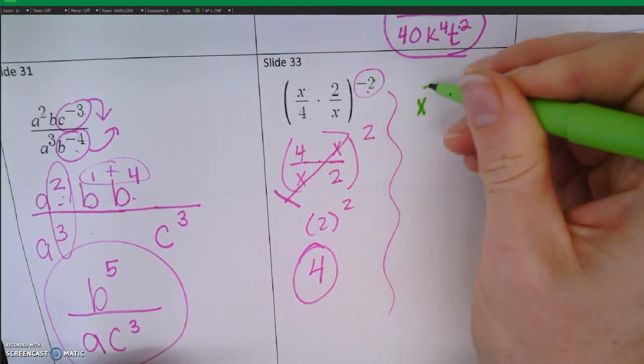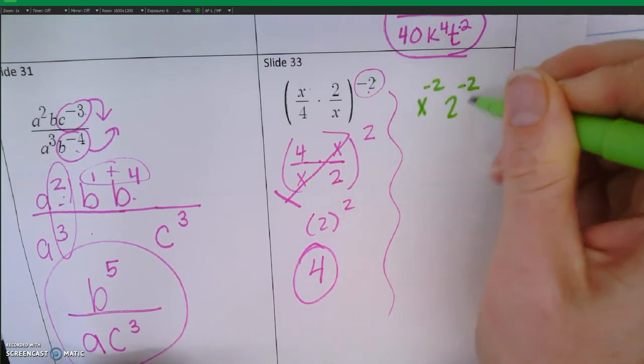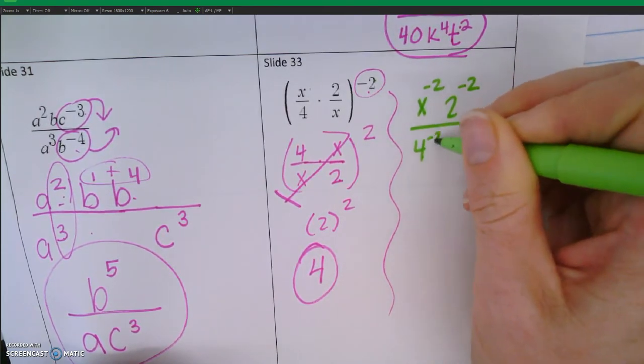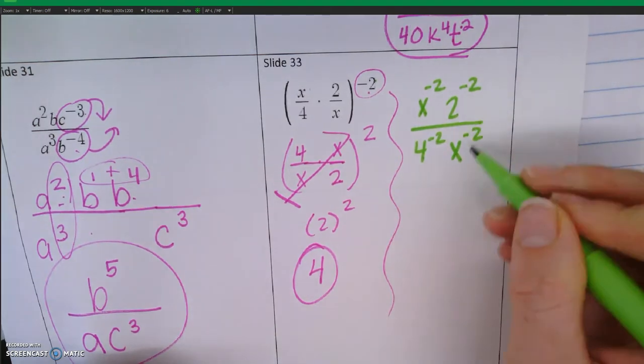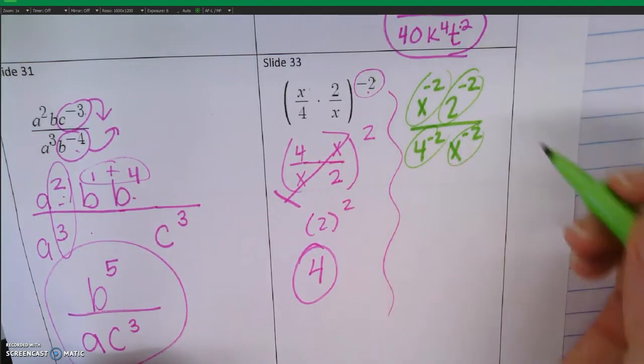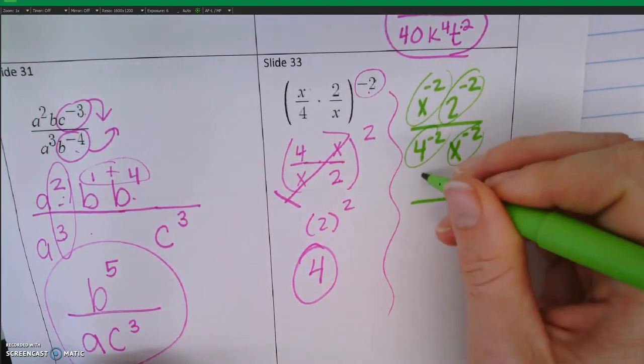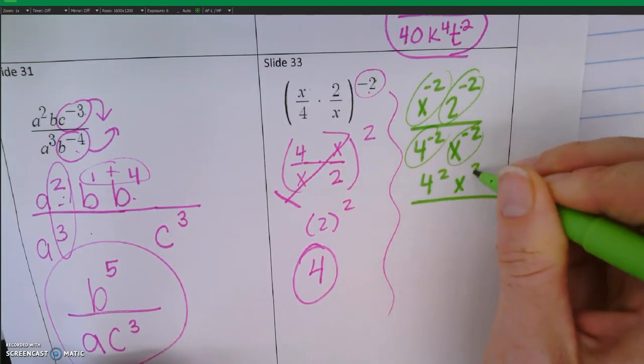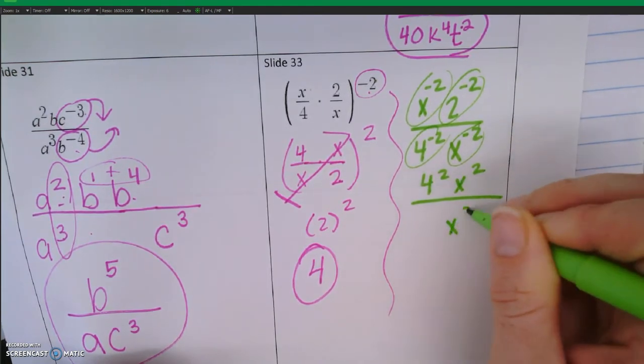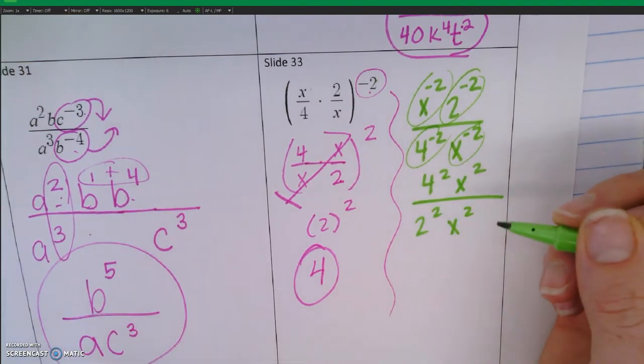And then if we wanted to look at this another way, we could do power of a quotient and say this is x to the negative second, 2 to the negative second, 4 to the negative second, and x to the negative second. And then decide to cross the line and change the sign. 4 squared x to the second, x to the second, 2 squared.